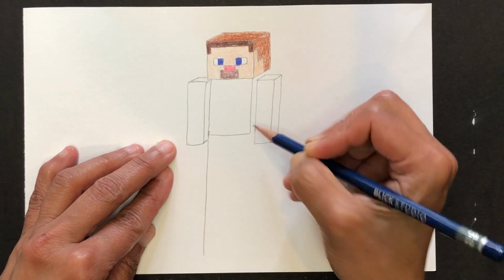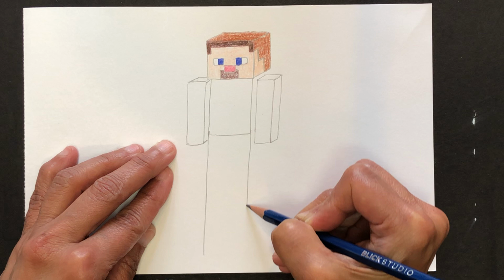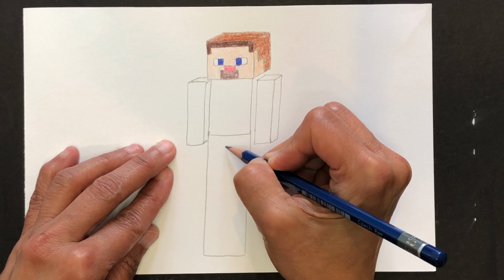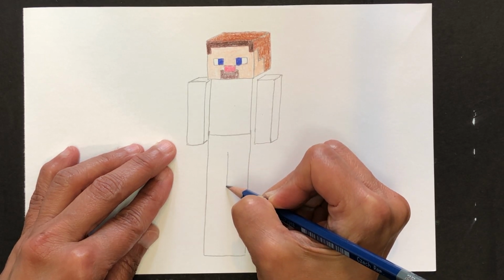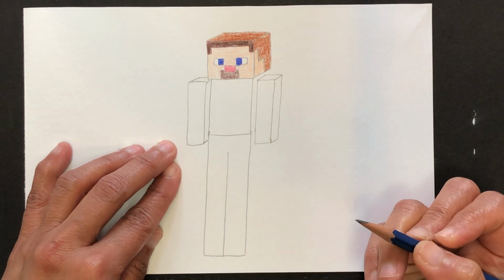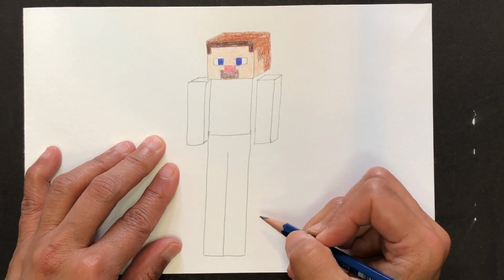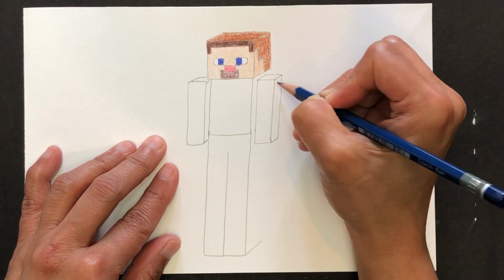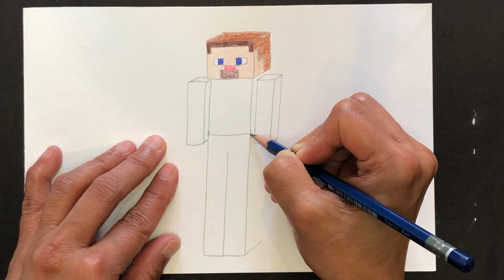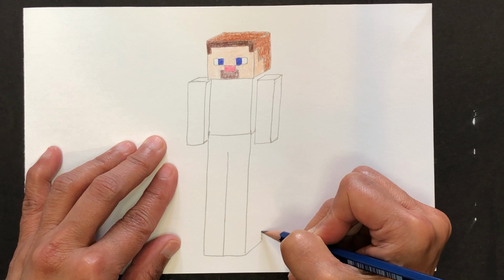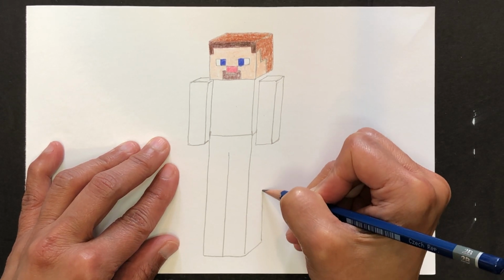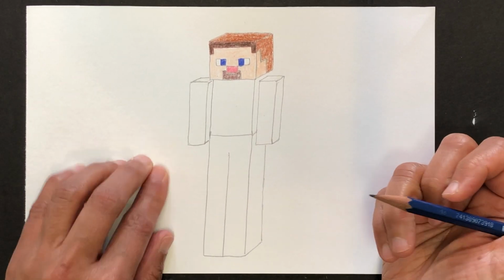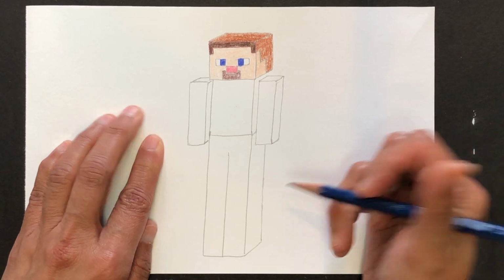Straight leg, come straight down for the legs, and we're going to go ahead and close them together. We're going to separate the legs with a line in the middle, just like this. So that would become his body, and then we're going to move backward. Remember how you were moving your lines backward to create your cube effect? Same thing happens here. And you're going to bring this up. There you have Steve, completely done.